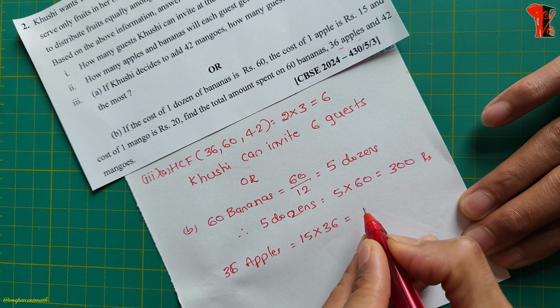So it will be 540 rupees. Now we have 42 mangoes, correct? Each mango costs 20 rupees. So 42 mangoes is equal to 42 into 20 rupees.